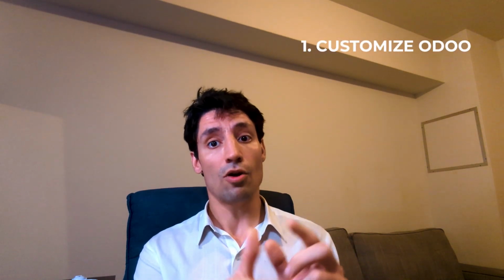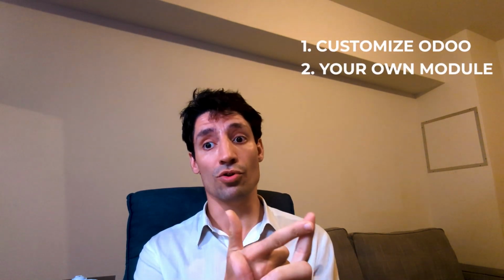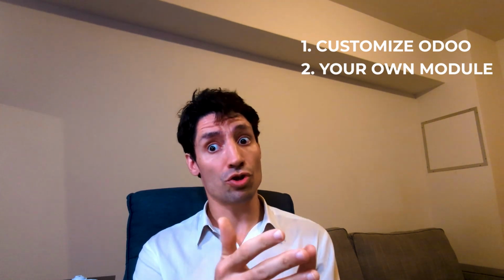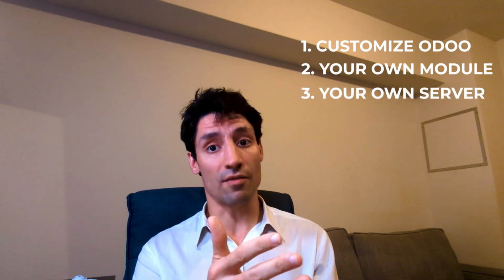What is a customized version of Odoo compared to a standard version of Odoo? The standard version of Odoo is when you use Odoo Standard on Odoo Online, so the SaaS version of Odoo. If you want to customize Odoo with Odoo Studio, or implement your own module or a community app, or you just want to install Odoo on your own server or on your private cloud, then you need to use the customized plan of Odoo.